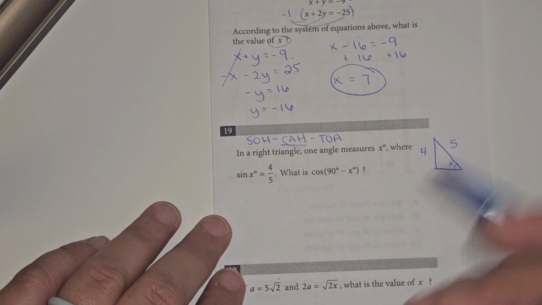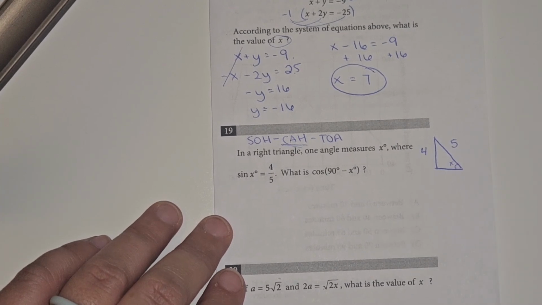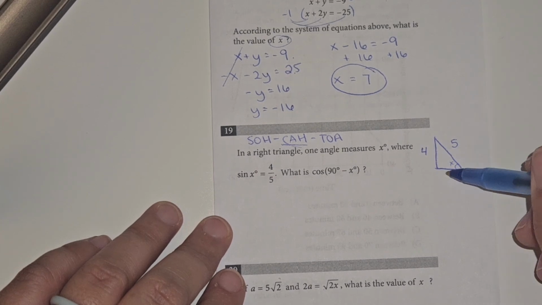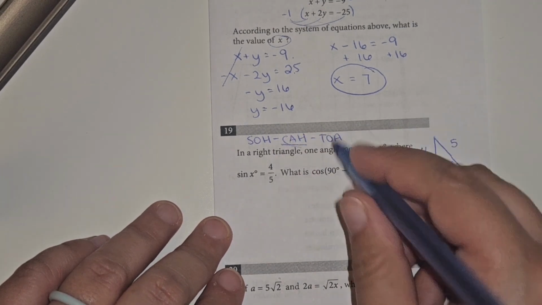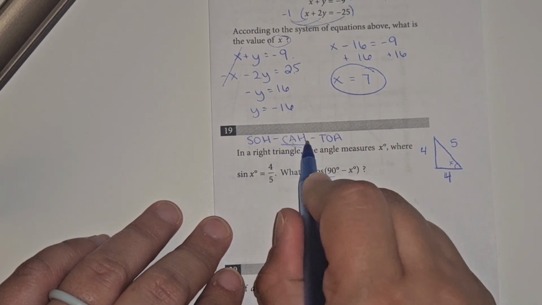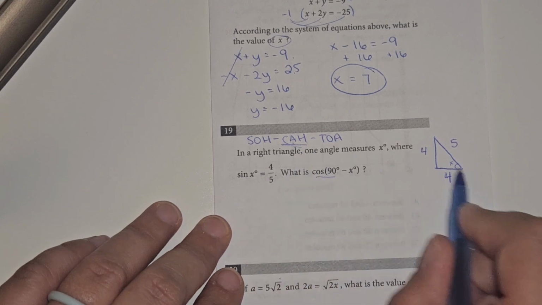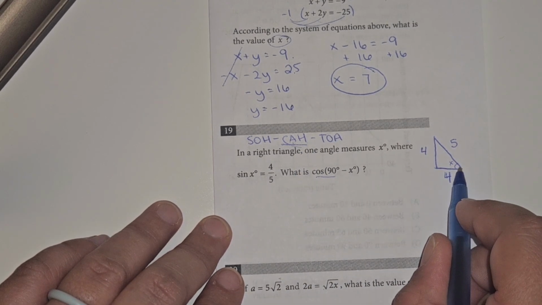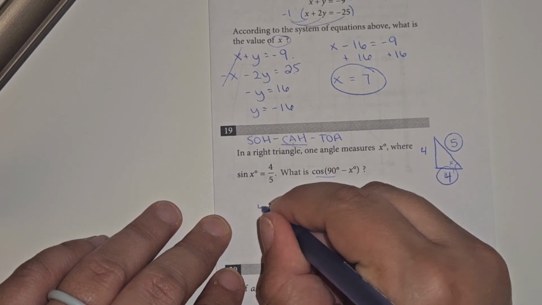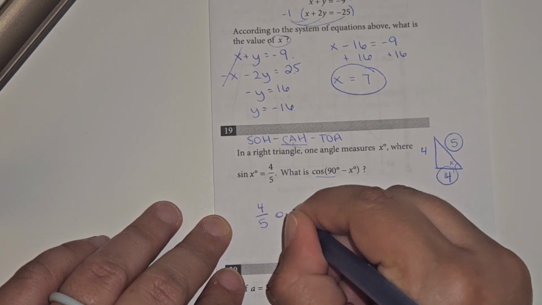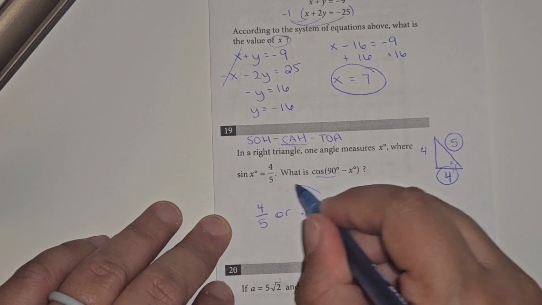So this is one thing with the SAT is because they didn't give us each of them, let's assume that this is an isosceles right triangle. So cosine is going to be adjacent over hypotenuse. So the cosine would be adjacent over hypotenuse, which is 4/5 or 0.8.